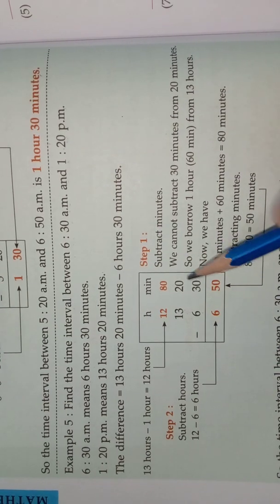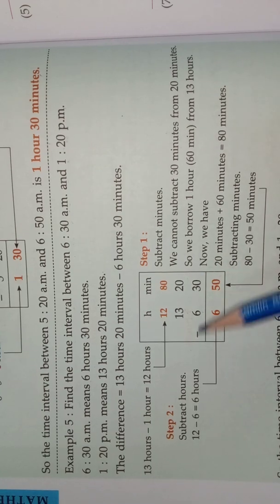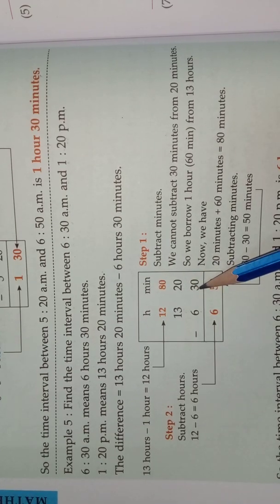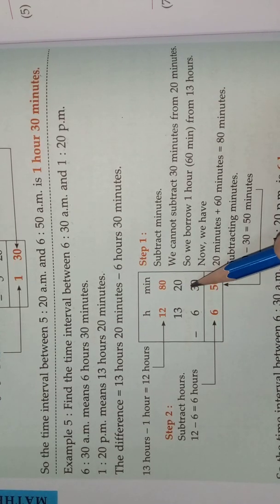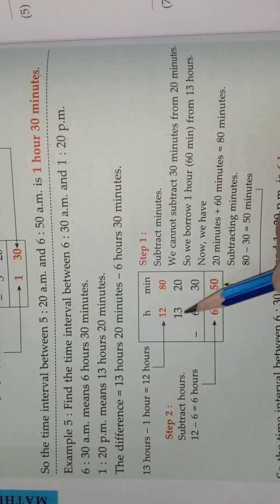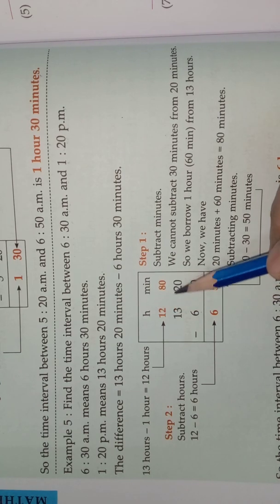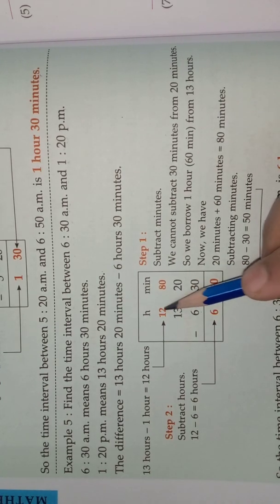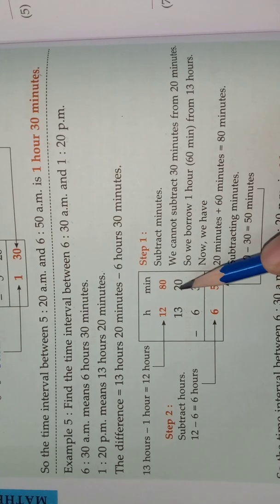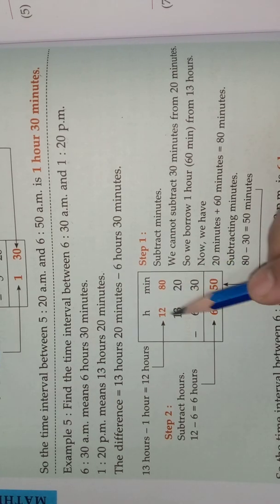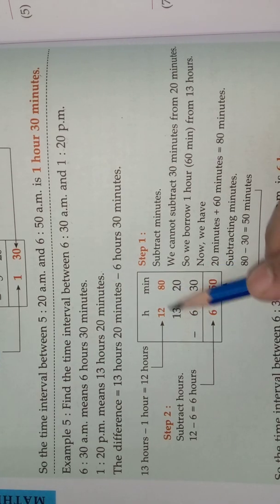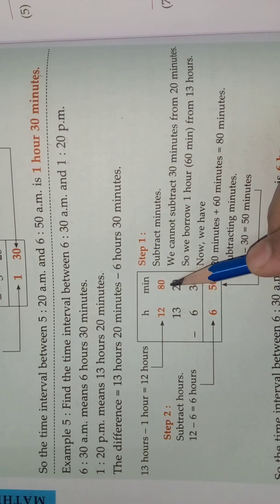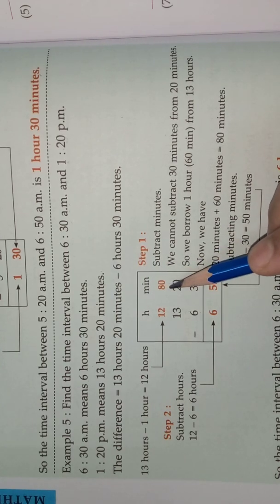So, come, we will do subtraction. 0 minus 0, 0. 2 minus 3 we can't do, no. That means we can't subtract 30 minutes from 20 minutes. So, what we should do? We should borrow one. See here, we are borrowing 1 hour from this 13 hours. So, it will become 12 hours. If we borrow 1 hour from here to here, we should convert it into minutes. 1 hour is equal to how many minutes? 60 minutes.